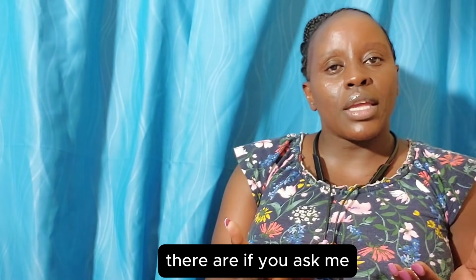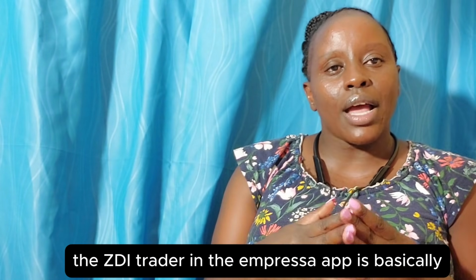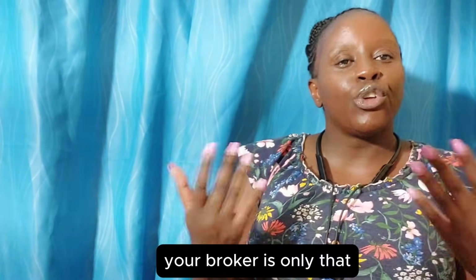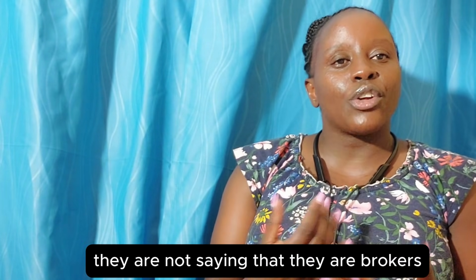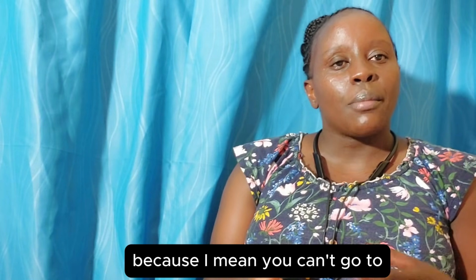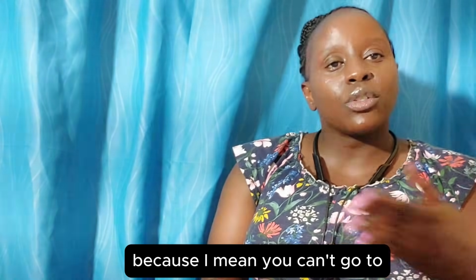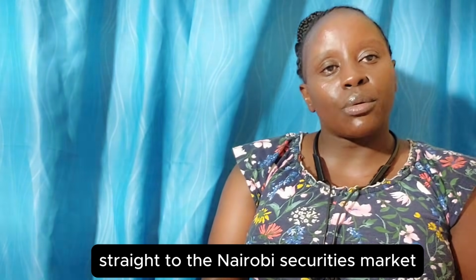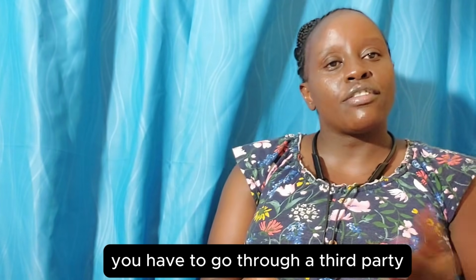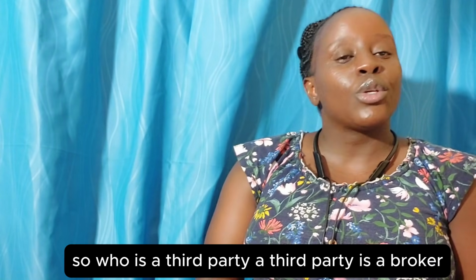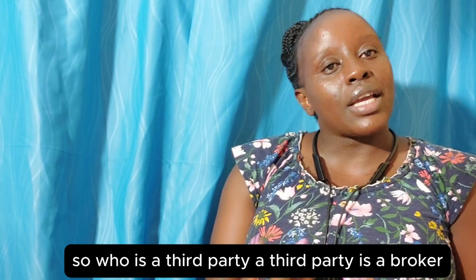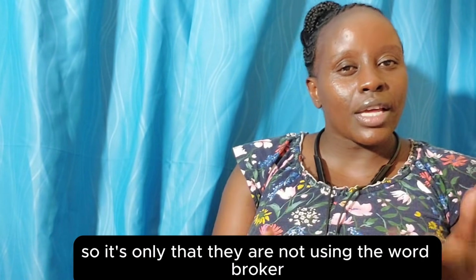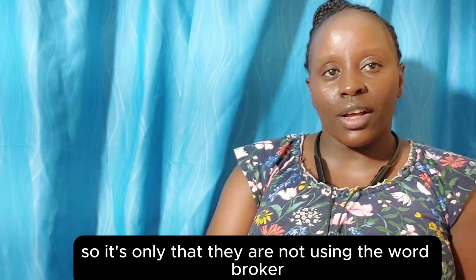If you ask me, the Ziidi Trader in the M-Pesa app is basically your broker. It's only that they are not saying that they are brokers, because I mean, you can't go straight to the Nairobi Securities market. You have to go through a third party. So, well, who is a third party? A third party is a broker. So it's only that they're not using the word broker.